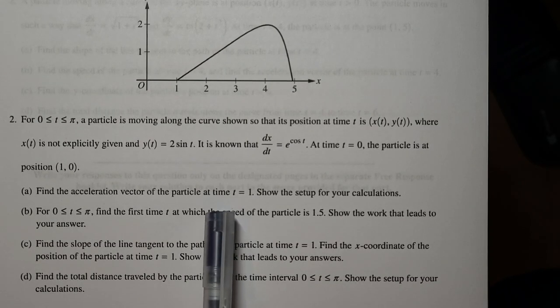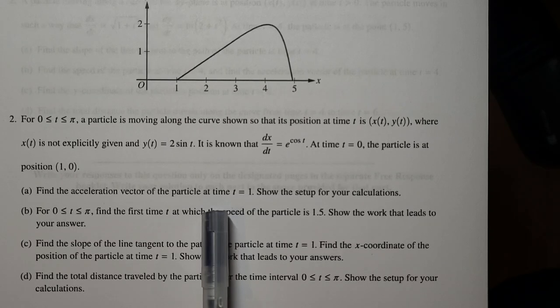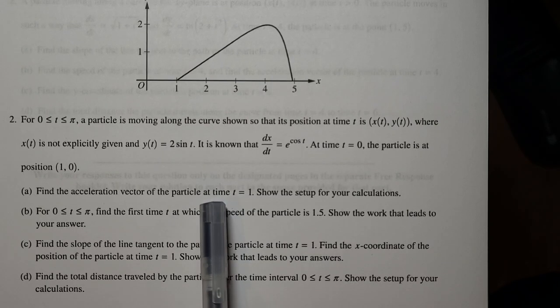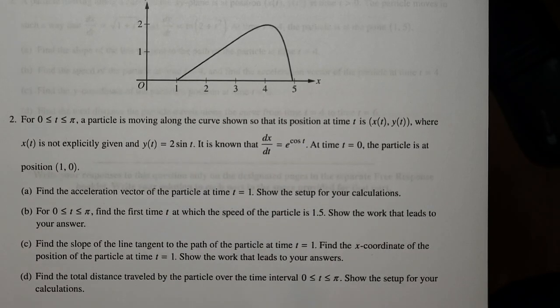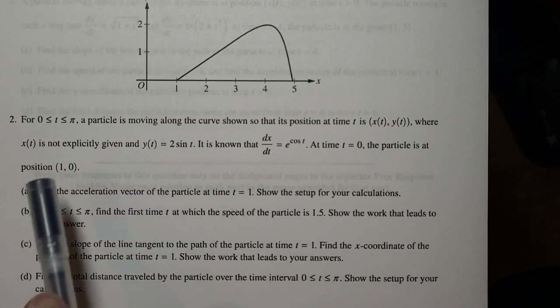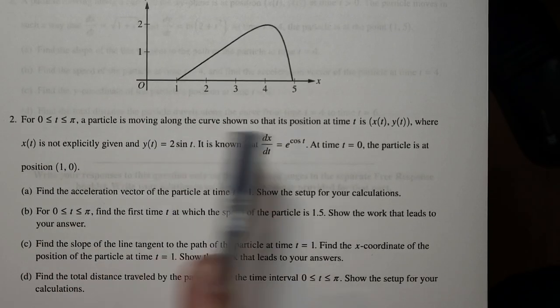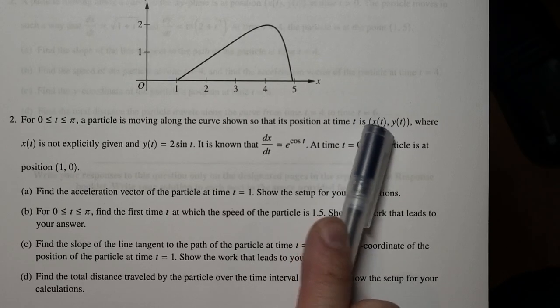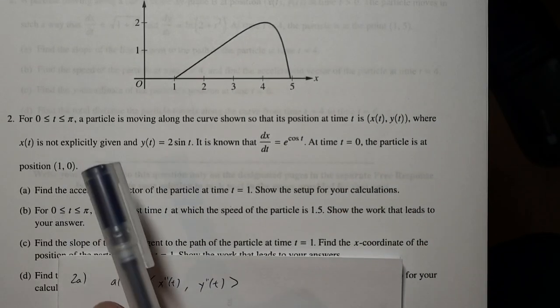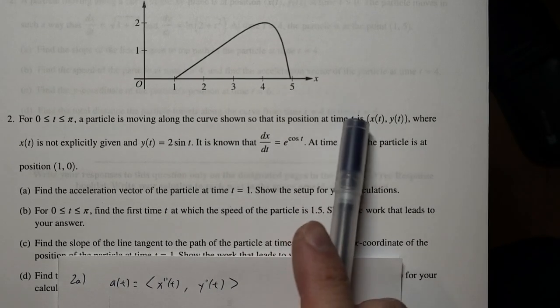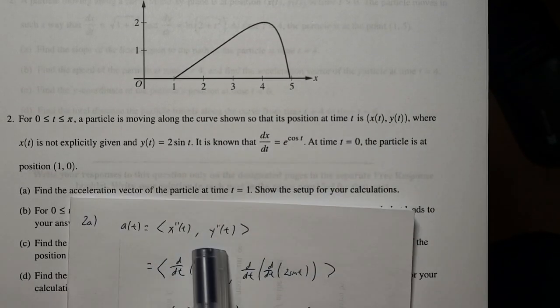So do we have the velocity vector? We don't, per se. We have the x component of the velocity vector. So we have to find the velocity vector first, which is the first derivative. x of t, y of t is the position vector. The velocity vector is x prime of t, y prime of t. And then the acceleration vector is the derivative of the velocity vector, or the second derivative of the position vector. So that's what I wrote over here.